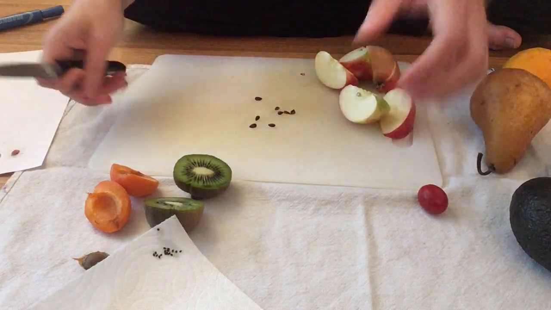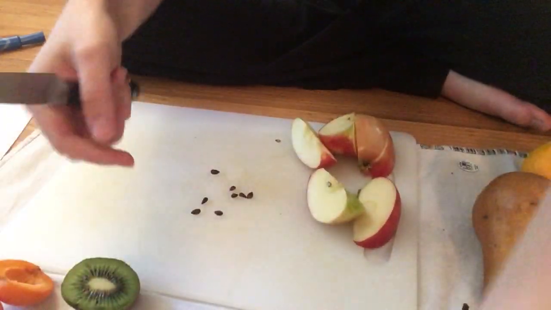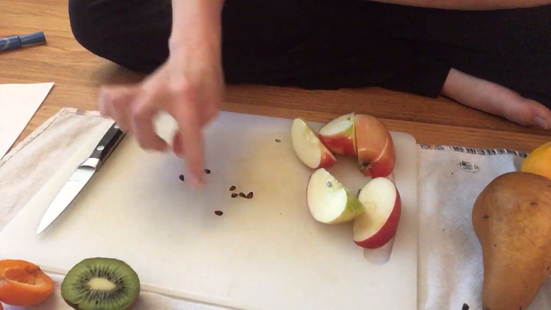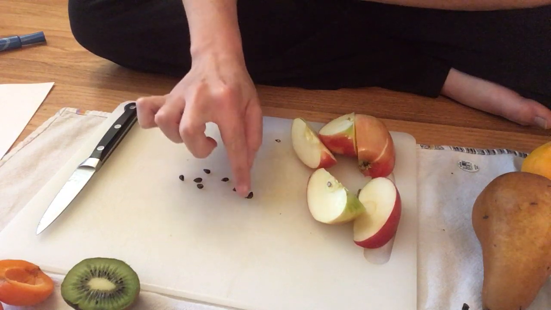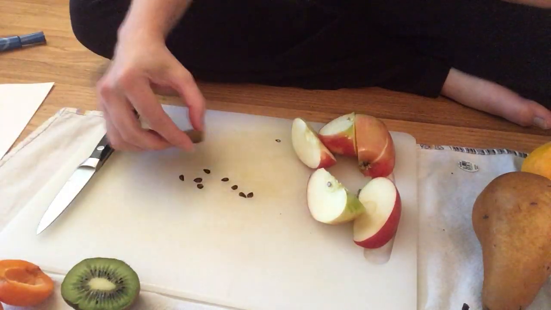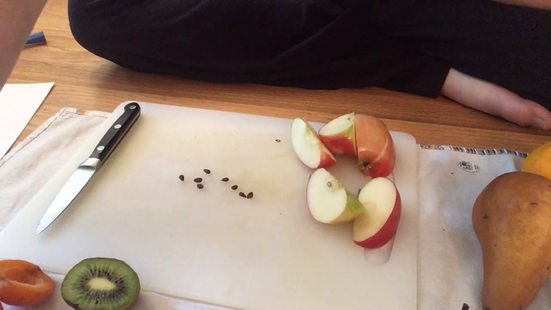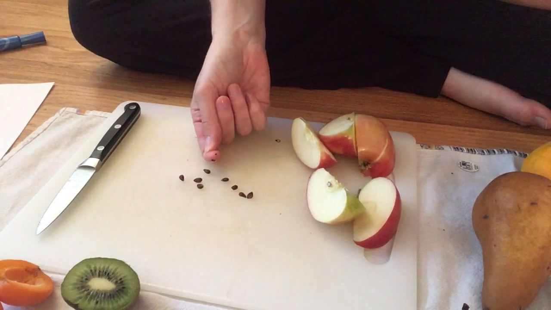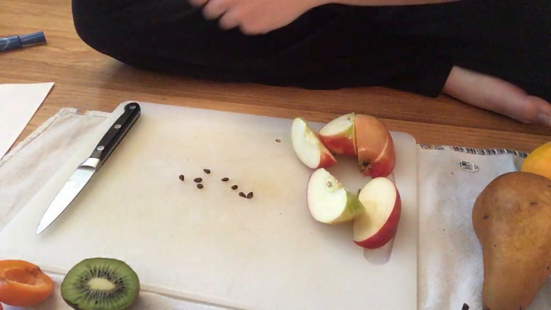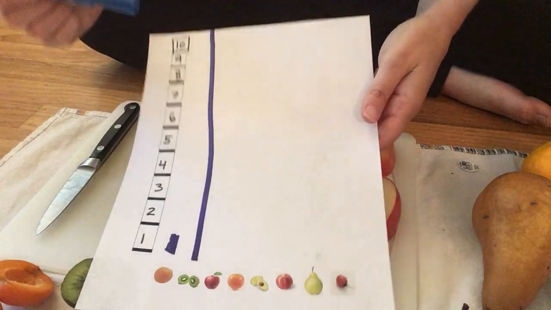All right, we got all the seeds out. You help me count them. 1, 2, 3, 4, 5, 6, 7, 8. These seeds are a lot smaller than the apricot seeds, but a lot bigger than the tiny, tiny kiwi seeds. On my graph, I'm going to mark up to 8.